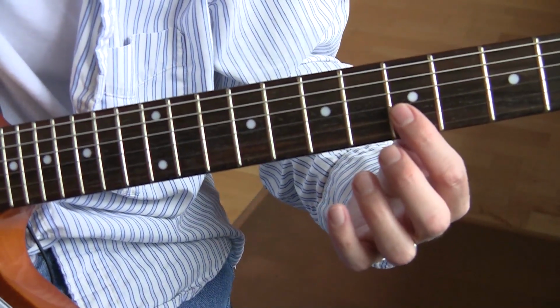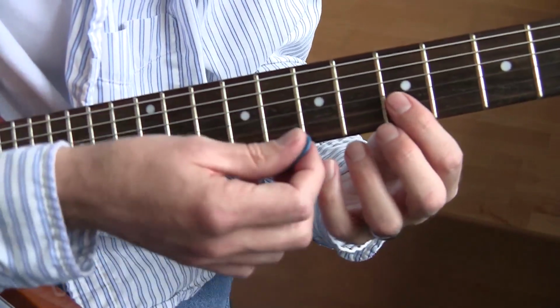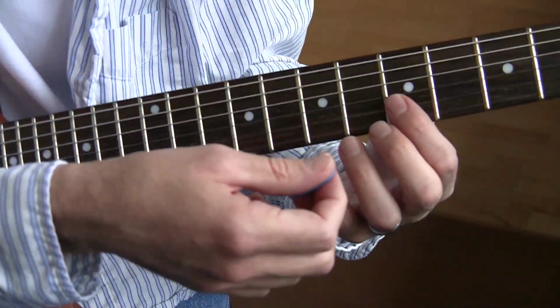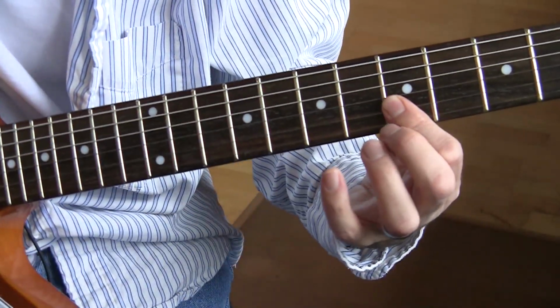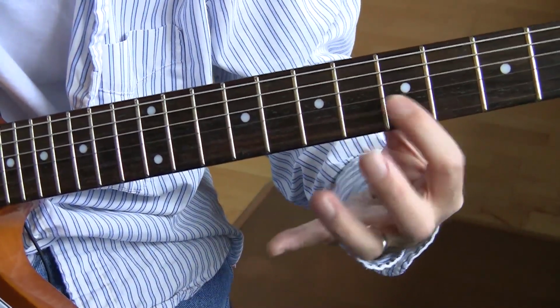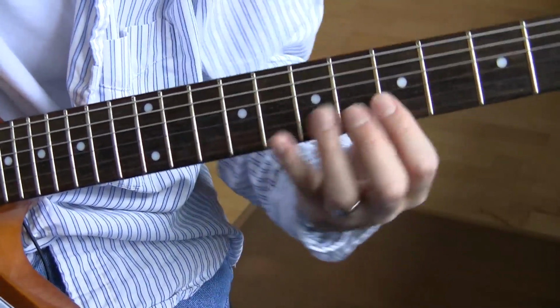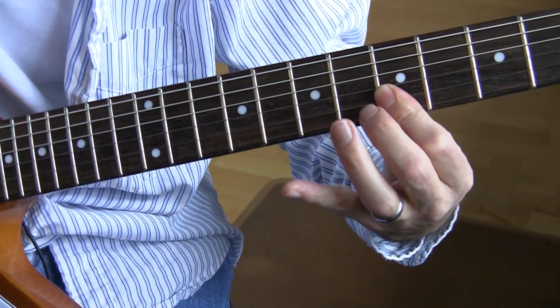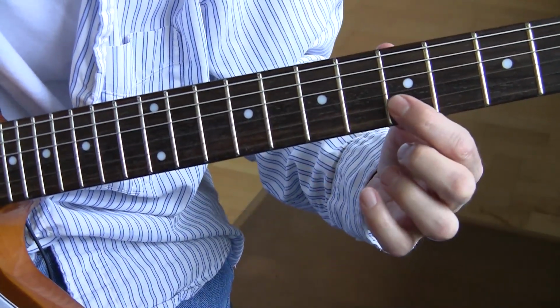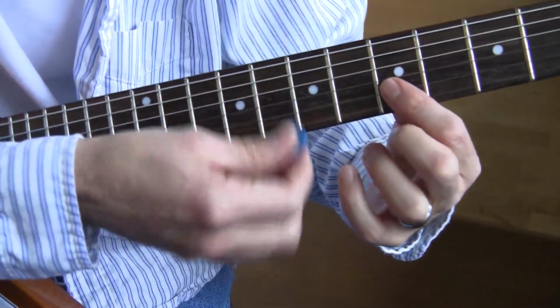There's this da-da-da, da-da-da, a little bit like I Will Follow. If you remember when we were doing some of those licks up here for the verses, there's a da-da-da in there. And be careful not to hit the G. Messes it up if you do that.